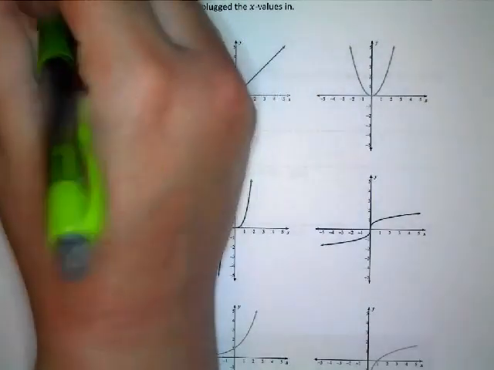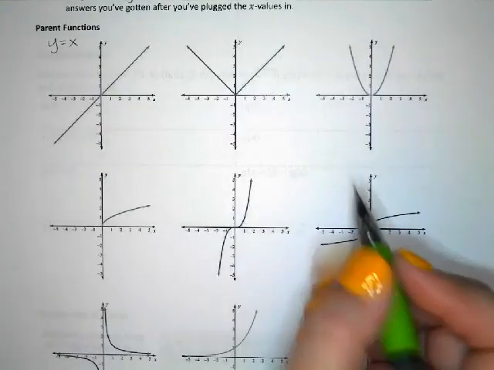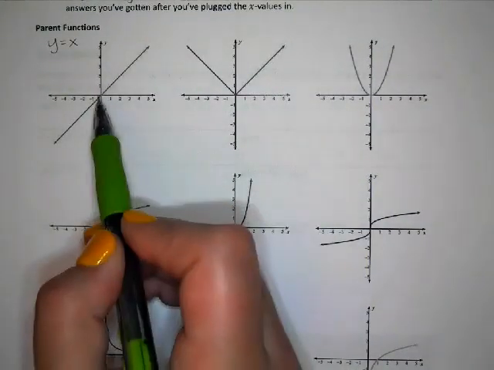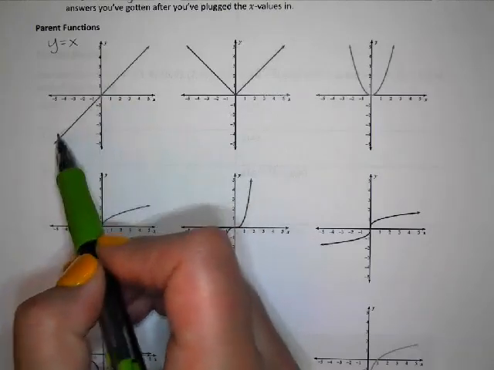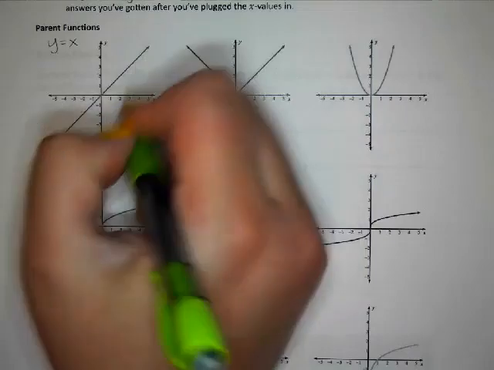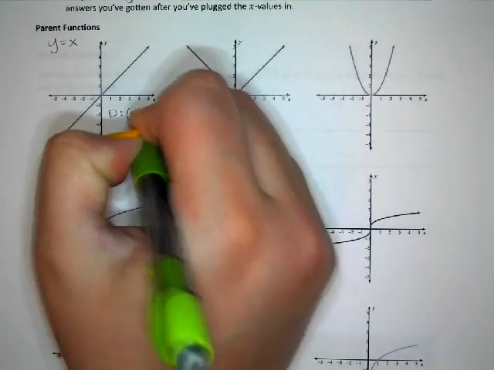So the first parent function is just linear. It's a straight line, y equals x. And if we think of the x values that are allowed in this, we can see it in the graph. This graph goes left forever, it goes right forever. That's the x values. There's no x values that are excluded here. So the domain is from negative infinity to positive infinity.